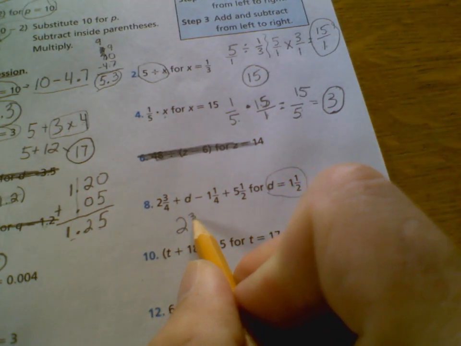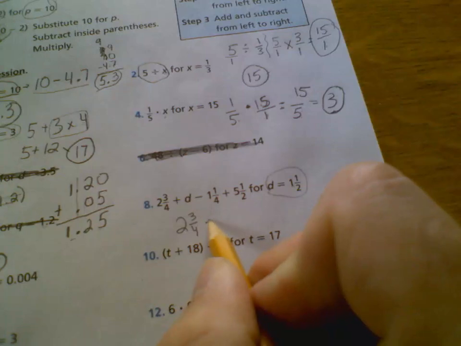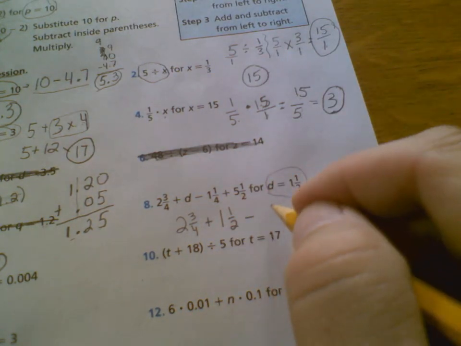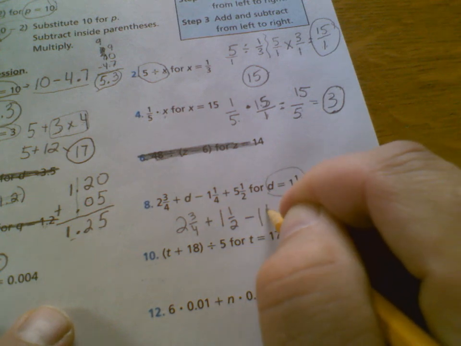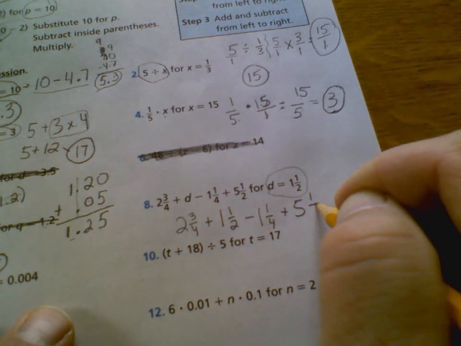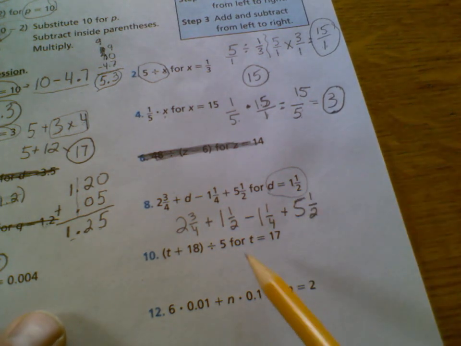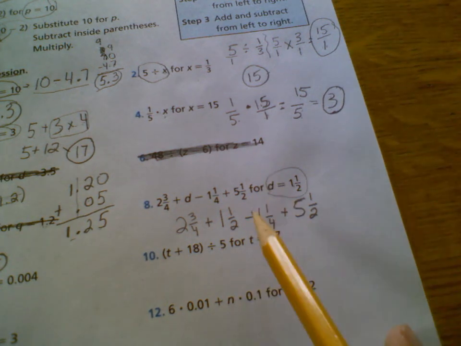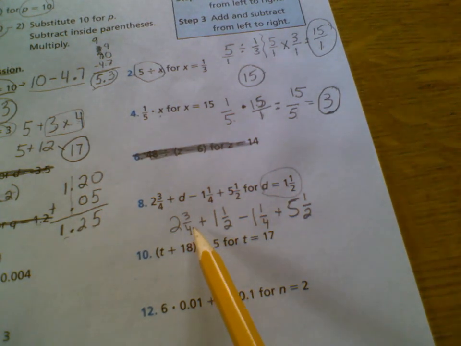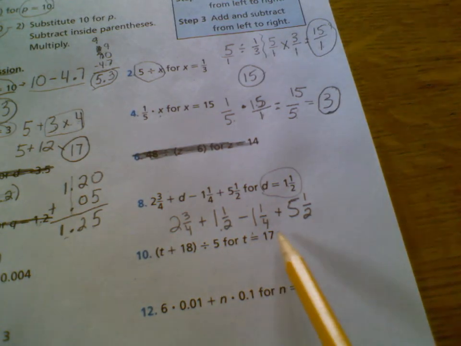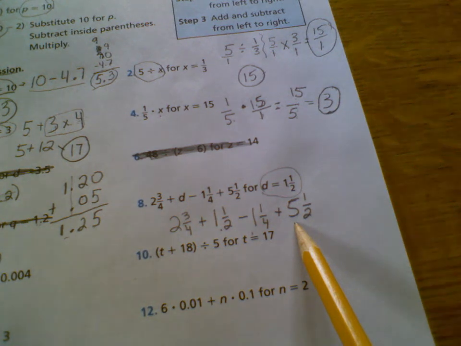2 3/4 plus 1 1/2 minus 1 1/4 plus 5 1/2. Alright, that's a lot to do. And I don't have a ton of room. But we could literally just go left to right on this. We could take 2 3/4 plus 1 1/2, then subtract 1 1/4, and then add 5 1/2 at the end.